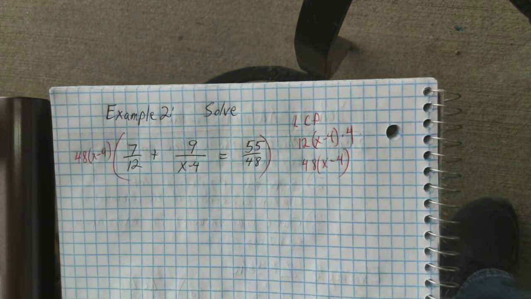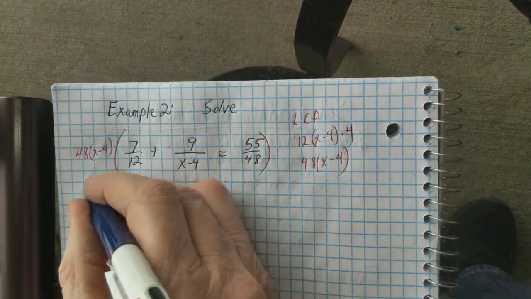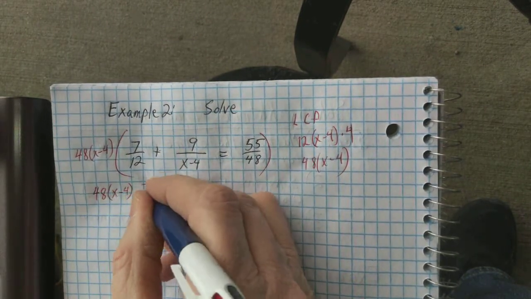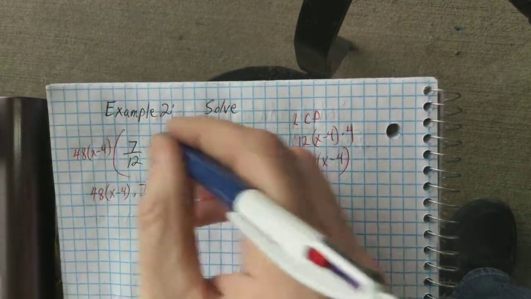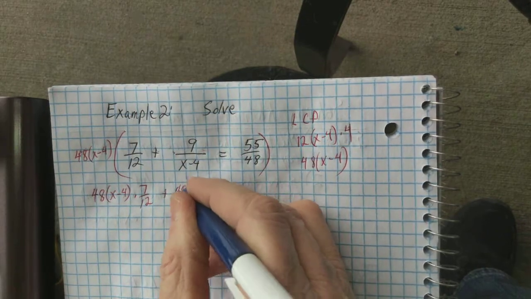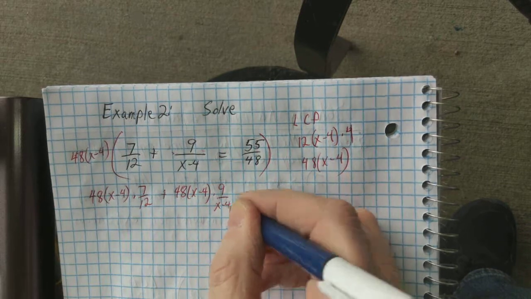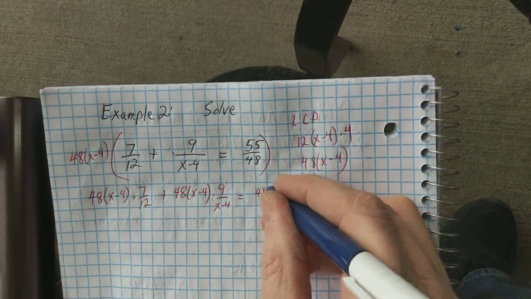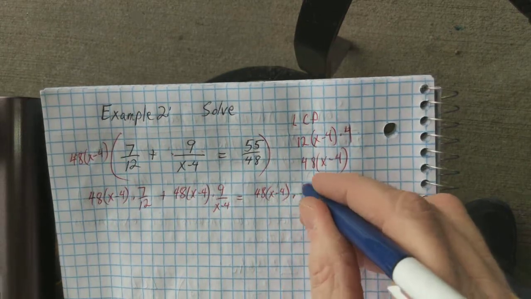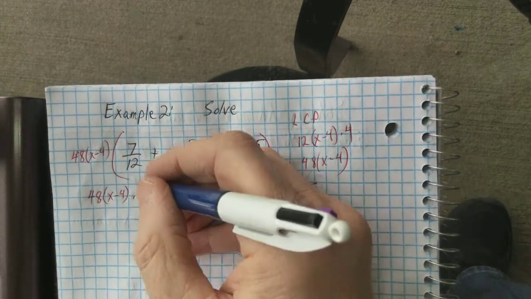I'm not going to distribute that out because we are using it to cancel stuff. So it'll be easier to cancel like this. So 48 times x minus 4 times 7 over 12. Let's distribute this to each term. Boom, boom, boom. Plus 48 times x minus 4 times 9 over x minus 4 equals 48 times x minus 4 times 55 over 48.